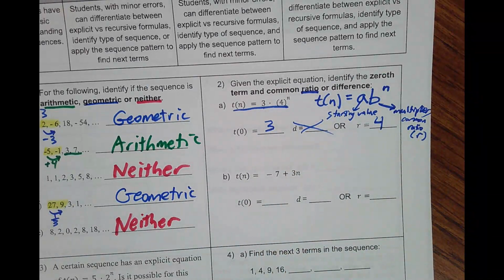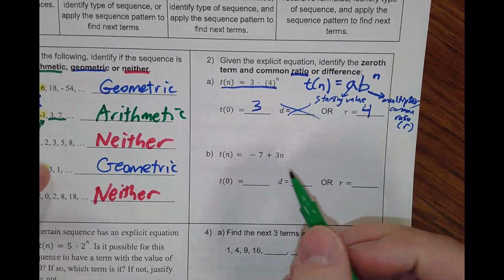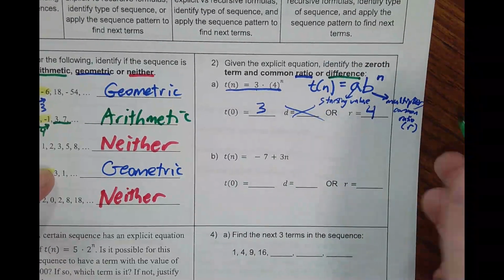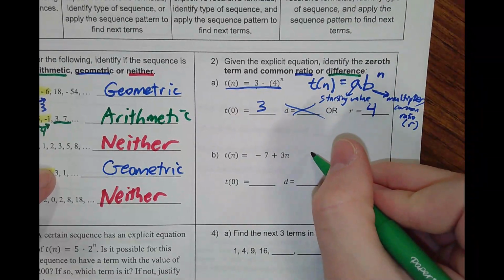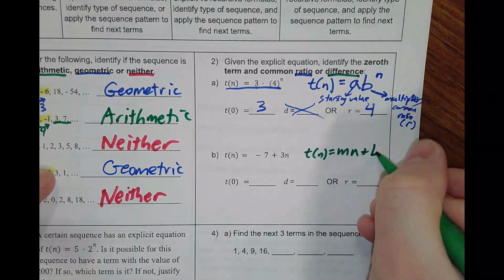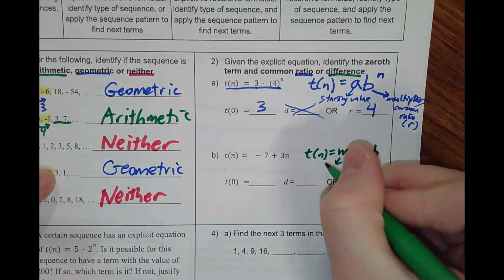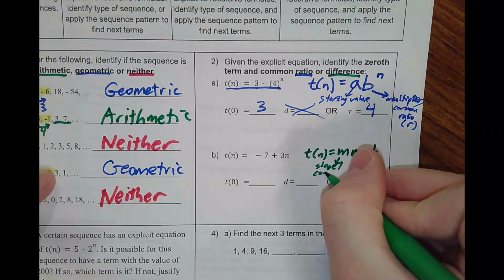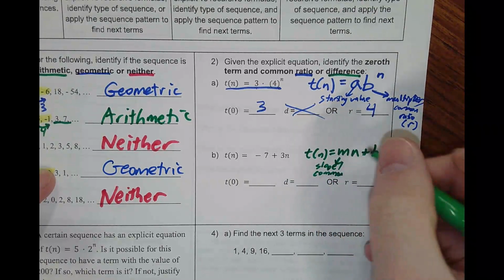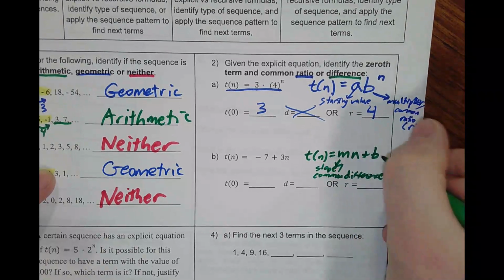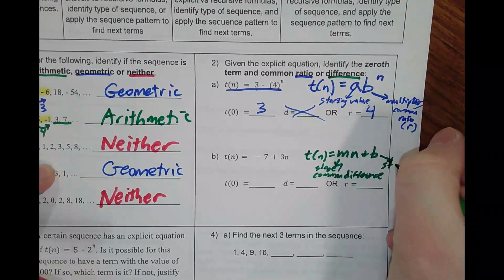Okay, the next one, we're going to identify as an arithmetic sequence, which is typically in the form mn plus b. M is the slope, or common ratio, oh sorry, common difference, letter D. And B is the starting value.